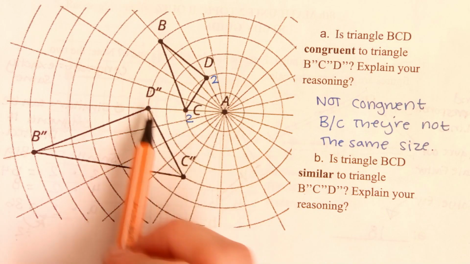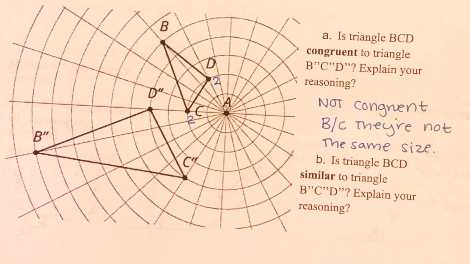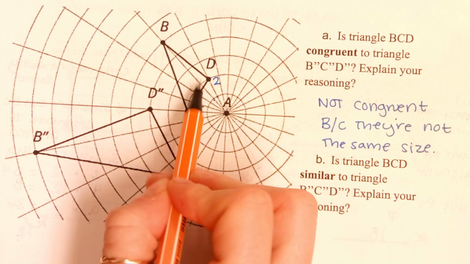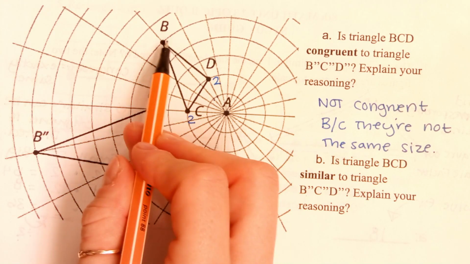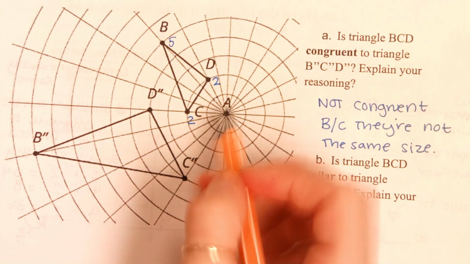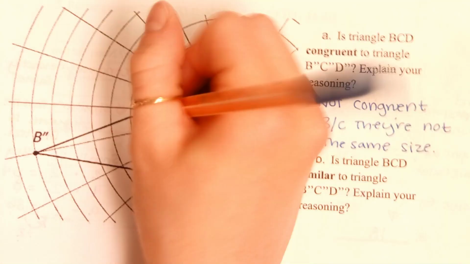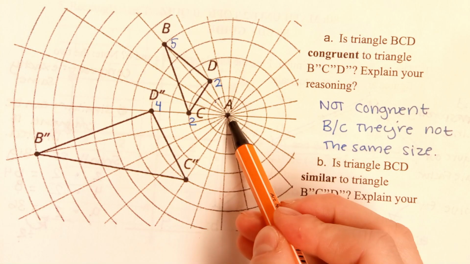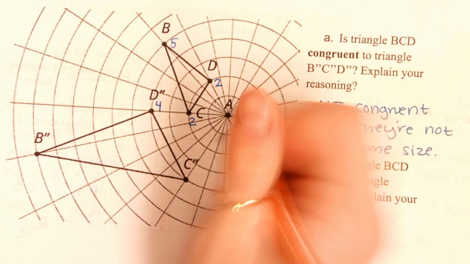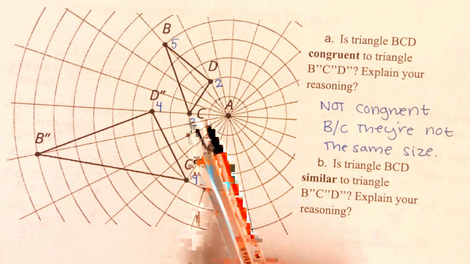All right, so now let's check B. So it's 1, 2, 3, 4, 5. All right, let's see if this is a scale factor of it. So we go 1, 2, 3, 4. Check our C. 1, 2, 3, 4. And then lastly let's check our B, which is 1, 2, 3, 4, 5, 6, 7, 8, 9, 10.